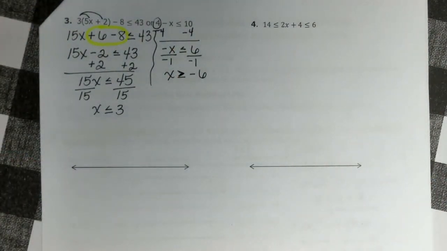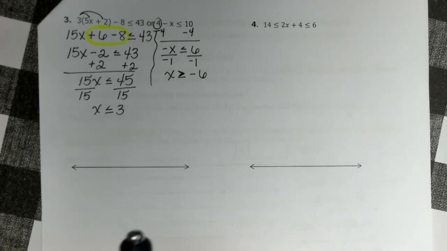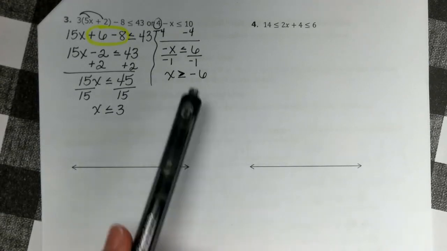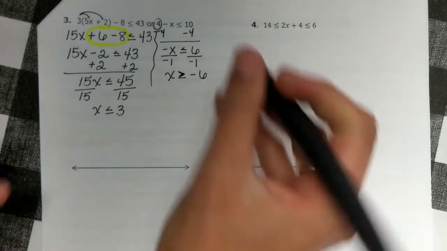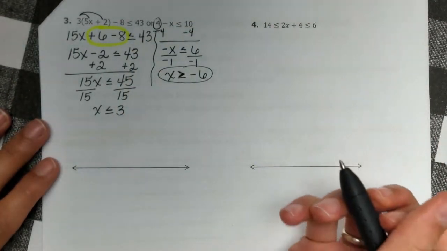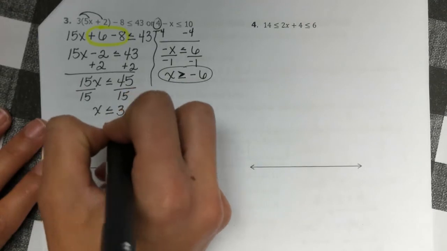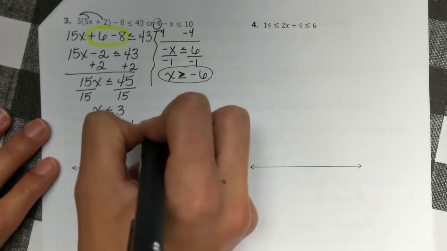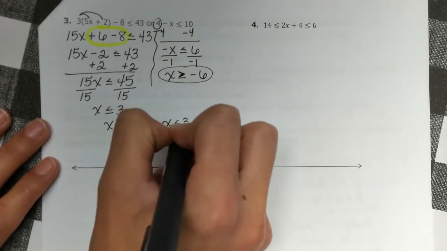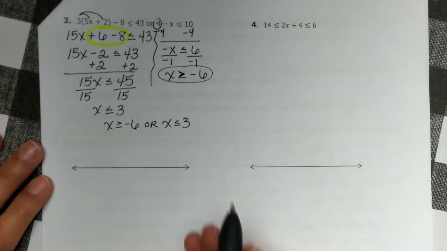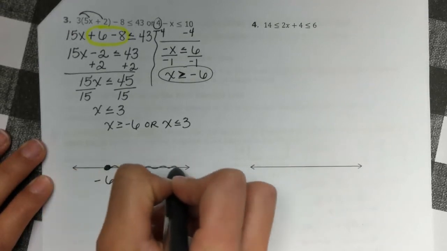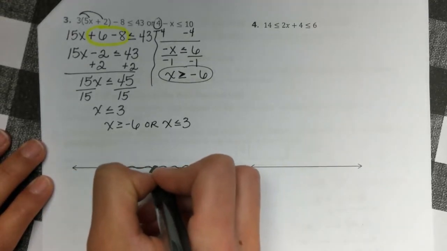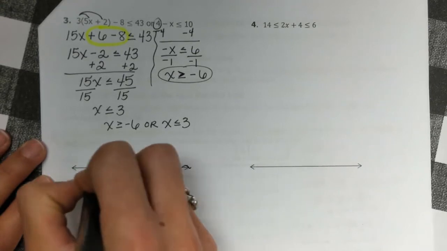Now this is an or. If all I'm looking at are my inequality symbols, it looks like it would be set up right. But what do I know about negative 6 and 3? This is smaller. So it's really telling me x is greater than or equal to -6 or x is less than or equal to 3. Well, if I were to graph that, I would have a closed circle at -6 going to the right. I'd have a closed circle at 3 going to the left.